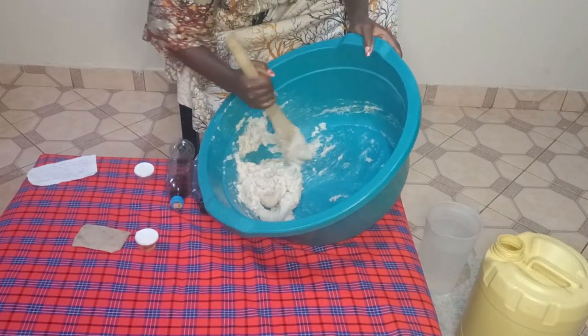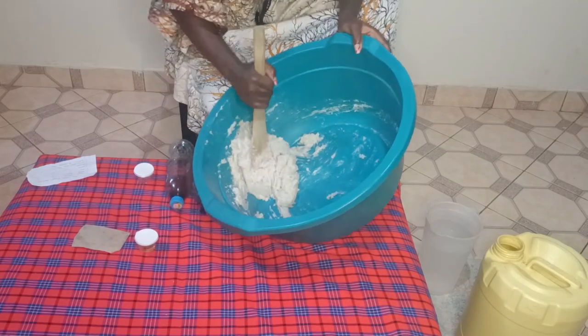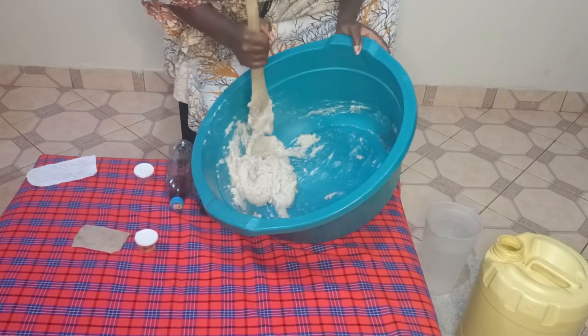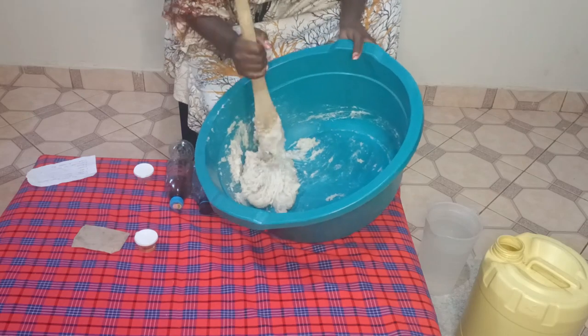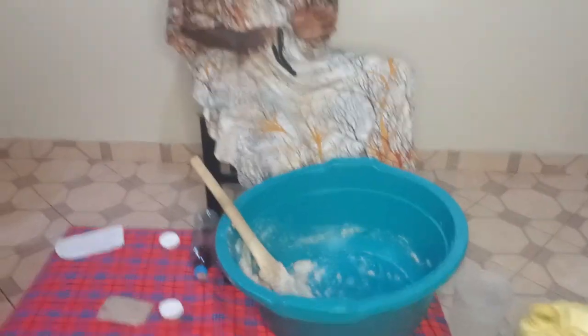I think our mixture is now good enough. So at this point, I'm going to start adding my water little by little, because I want to get to 10 liters of water.